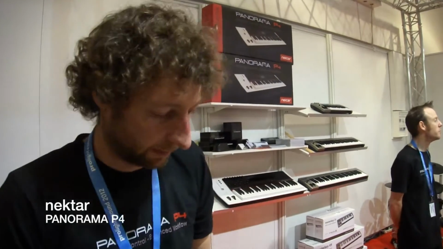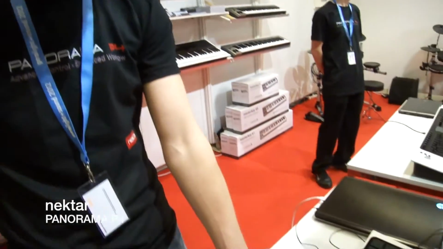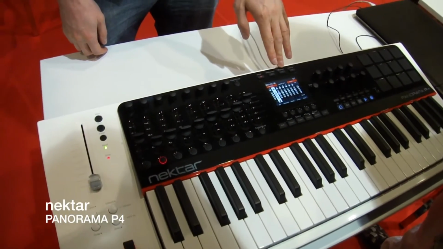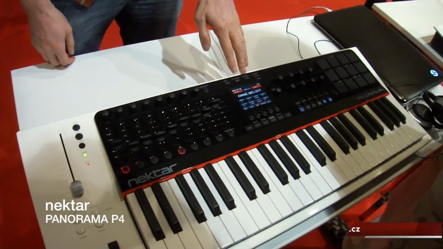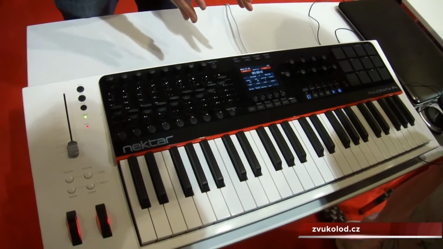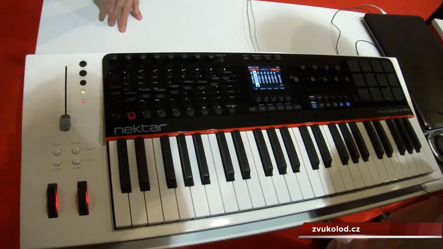First, let's talk over some of the main features that make this different from others. The first thing you'll see is that there are three modes: mixer mode, instrument mode, and transport mode. So it's very easy to navigate your way around Reason. I'll show you over here actually.